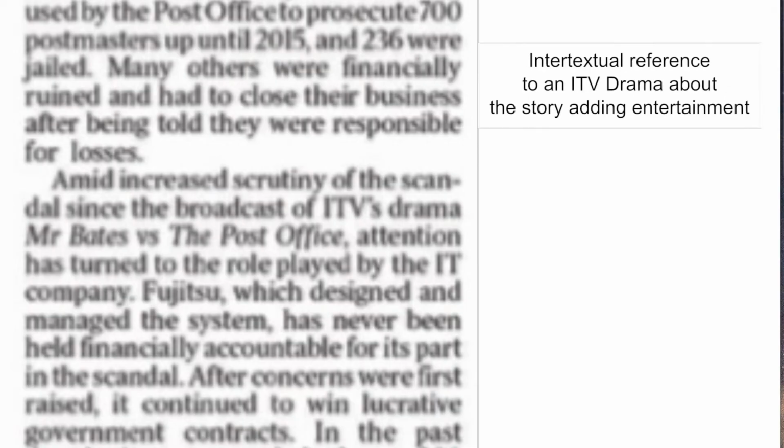There's also a reference to the TV show as well. And again, these intertextual references will help audiences to feel a little bit entertained. So that was my guide to the media language in these Times set pages.